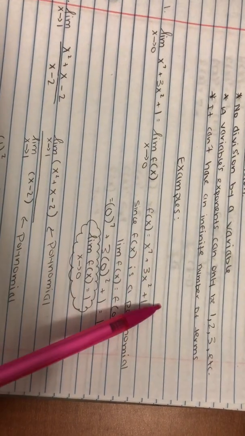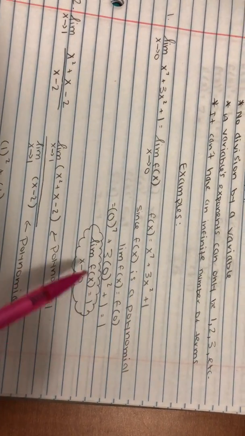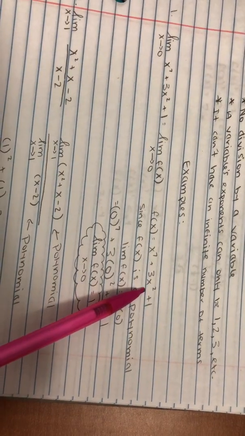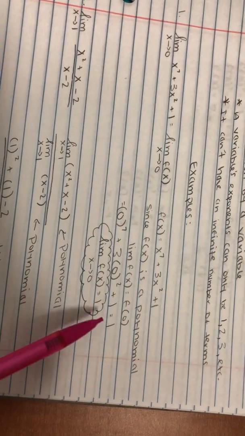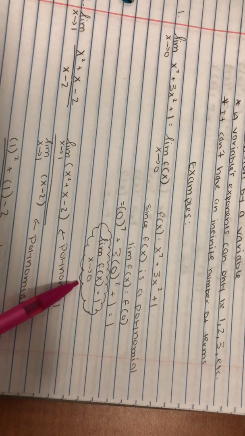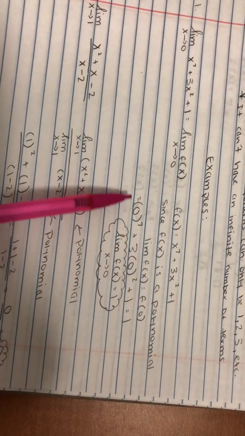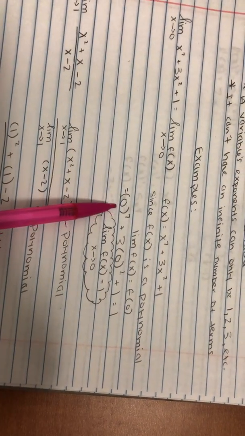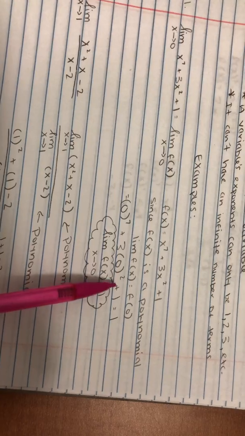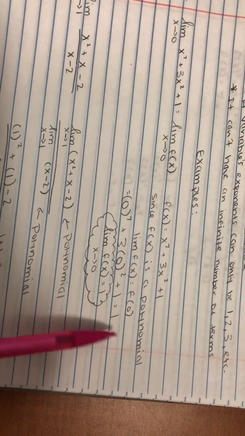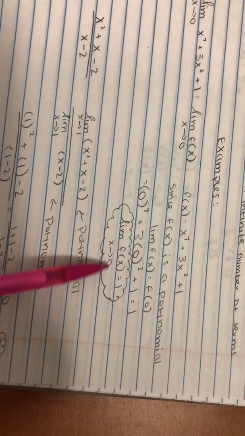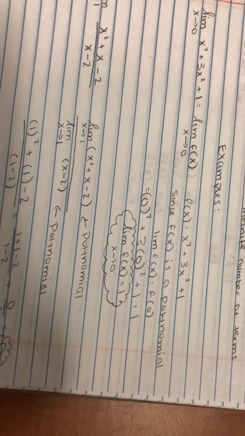Since this term is a polynomial, the x's can now be substituted by the number that x is approaching. And in this case, x is approaching 0. So we will substitute the x's for 0. You can see here, so you'll input 0 for 0 to the 7th plus 3 times 0 squared plus 1 equals 1. So the limit of f of x as x approaches 0 equals 1.